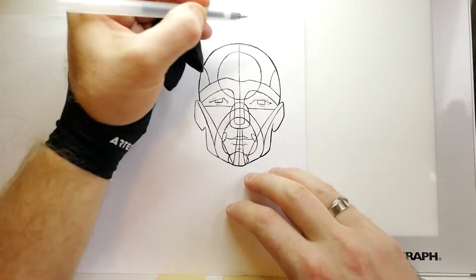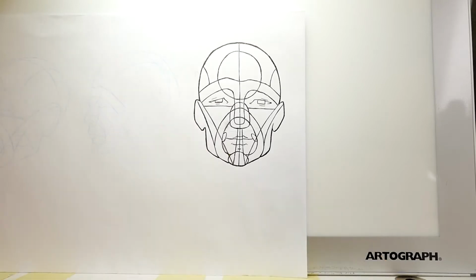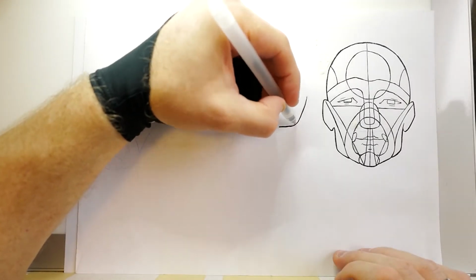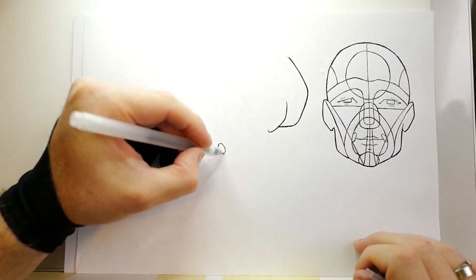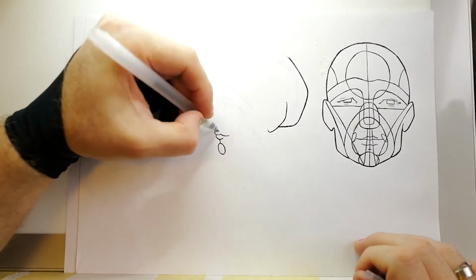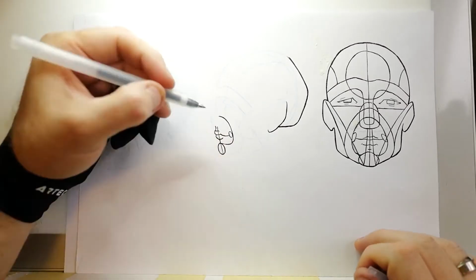Measuring versus eyeballing. I don't spend too much time on measuring the exact placement. There are many places where you can read about the proportions of the head and where exactly to put the facial features for a standard average head. The problem is every head is different. I prefer a different approach.